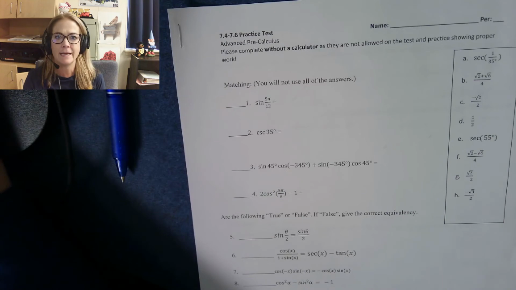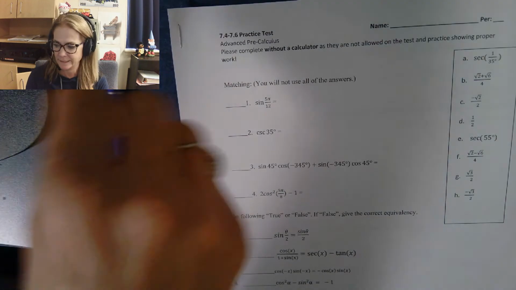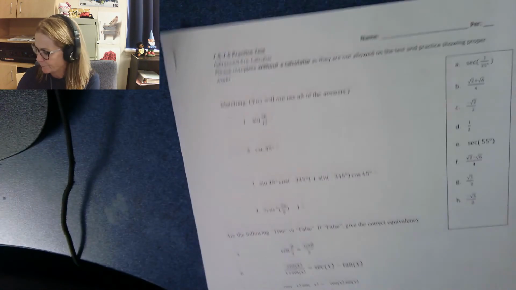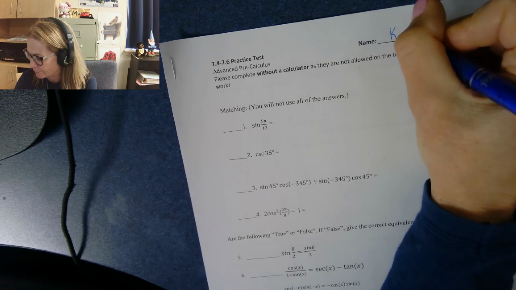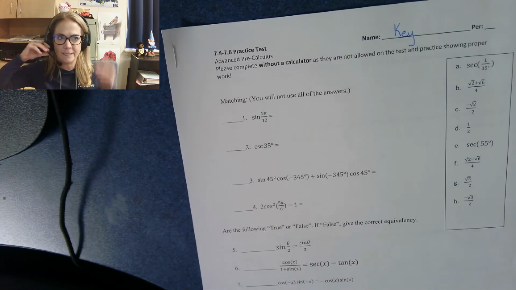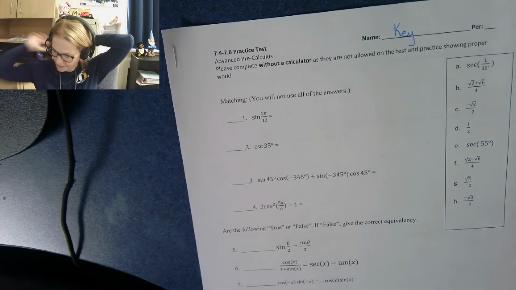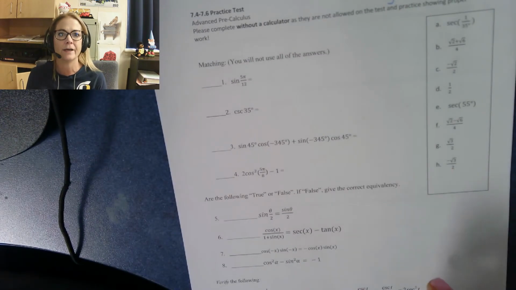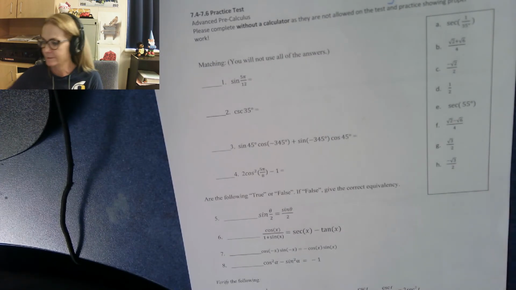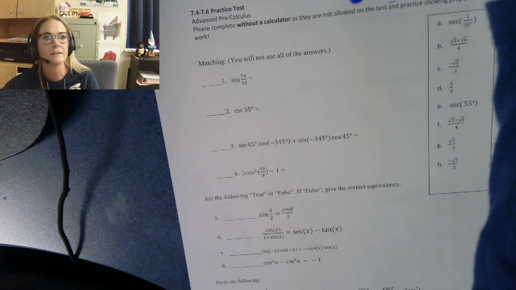Advanced Pre-Calculus, as promised, here we are going through the practice test for 7.5 to 7.6. So hopefully this helps you prepare and study and understand the concepts so you can do really well on this test coming up here. Let me see if I can focus that a little better. All right, so let's get started.